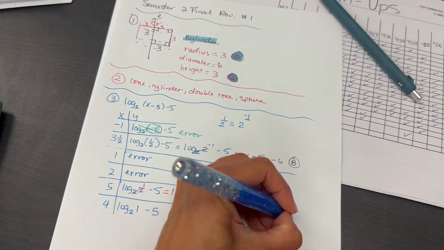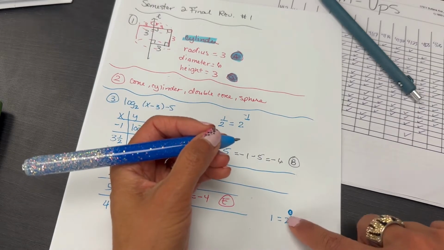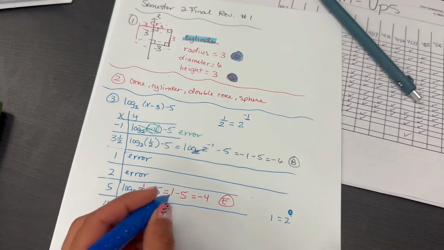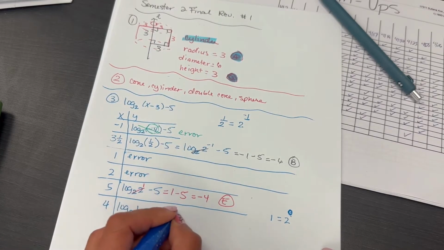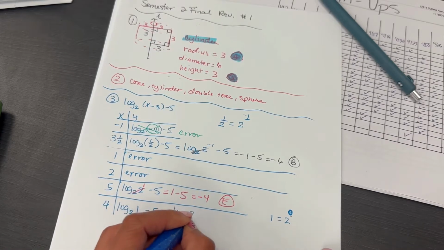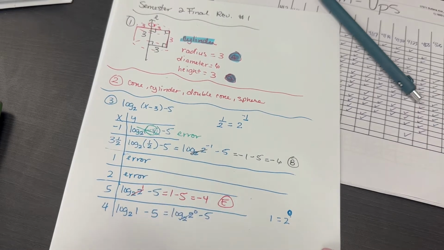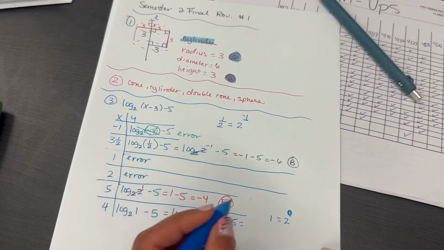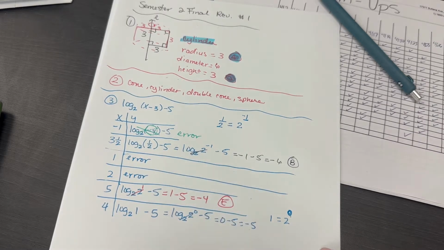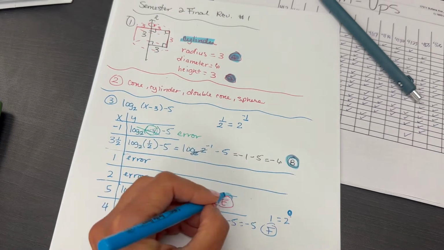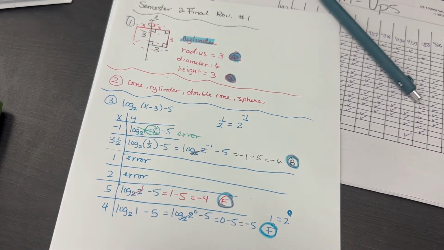Well, that exponent is a 0. Anything to the 0 power equals 1. So that means 2 to the 0 power is equal to 1. So log base 2 of 2 to the 0 minus 5. We got the double base to cancel, so the 0 gets to come down, and 0 minus 5 is -5. And F was the coordinate for -5, so that one works. So F was an answer. So B, E, and F for number 3.